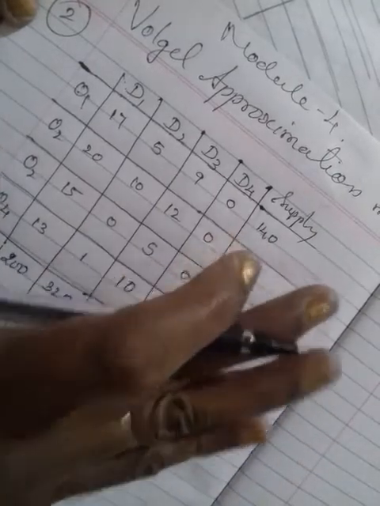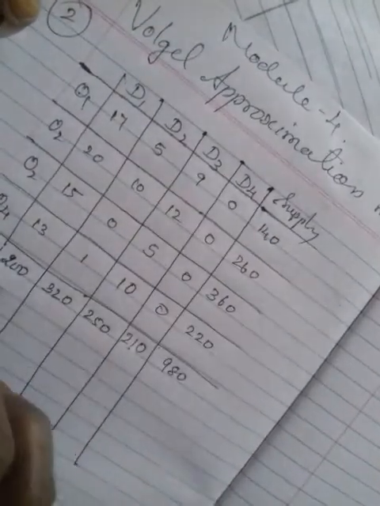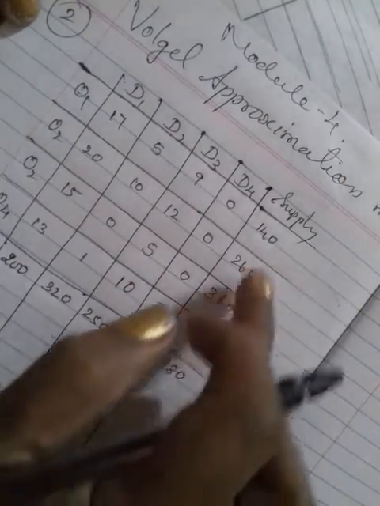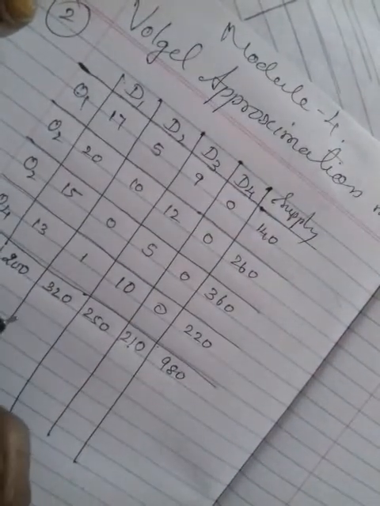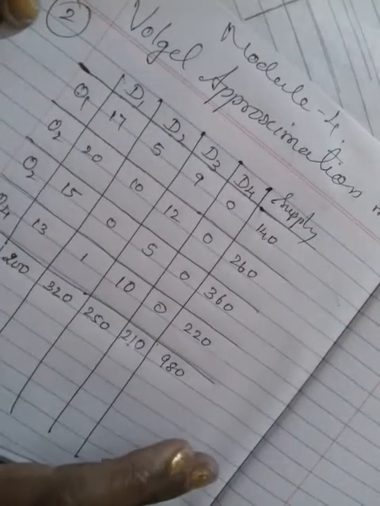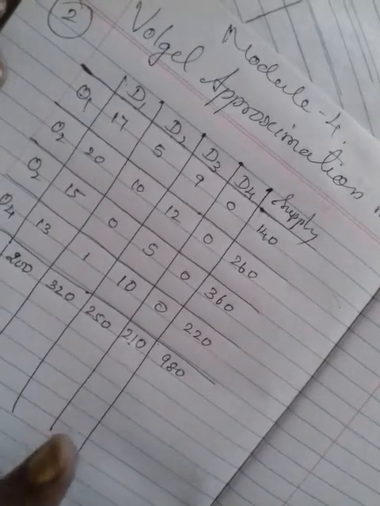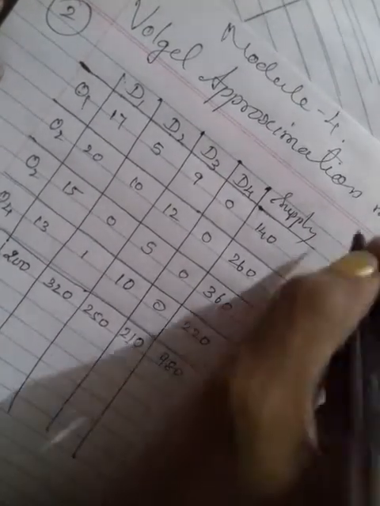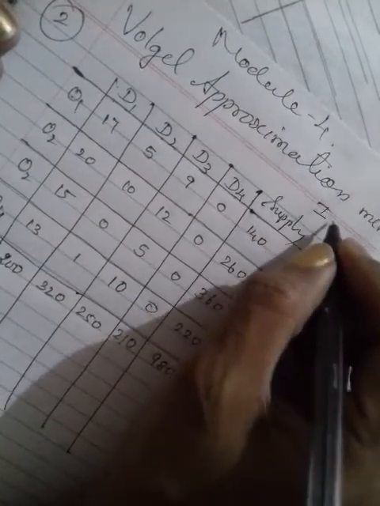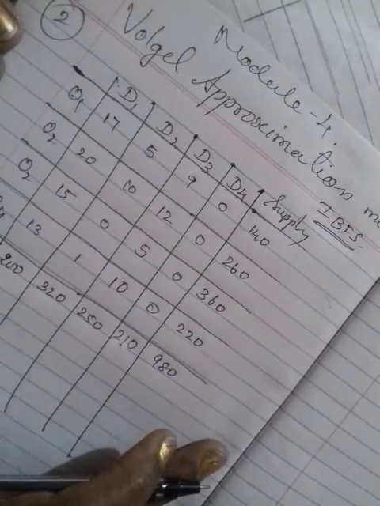The given problem was unbalanced because supply is more and demand is lesser, so we added a dummy column. If supply is greater than demand we have to add a dummy column. If demand is greater than supply we have to add a dummy row. Now we have made the problem balanced, so we are going to find the initial basic feasible solution by using Vogel's approximation method.